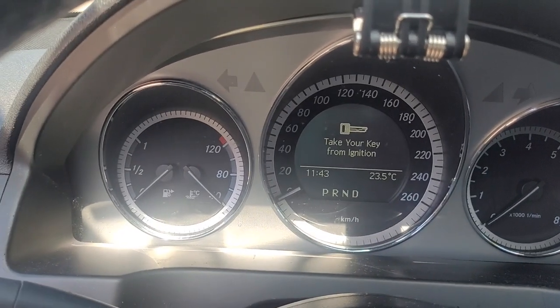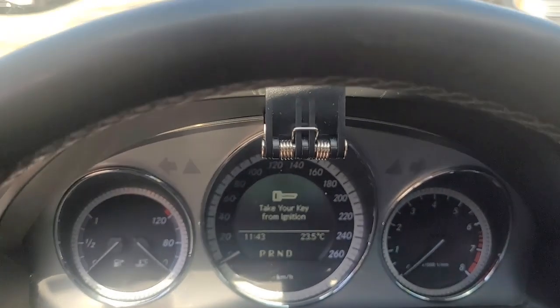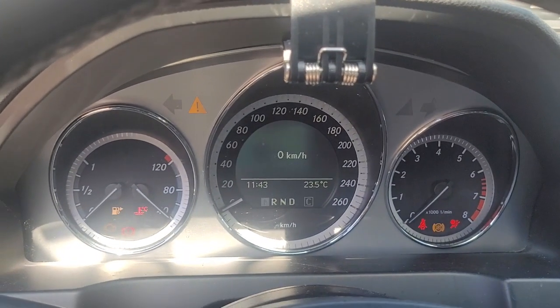Fellows, today I'm here. There is an ABS light on my 2010 Mercedes C250. So we're gonna take a look at what is going on. Okay, so let me show you here. As you can see, let's start the car.